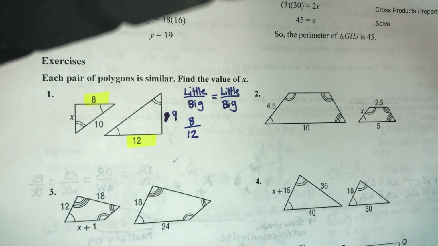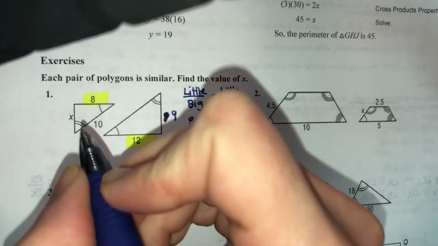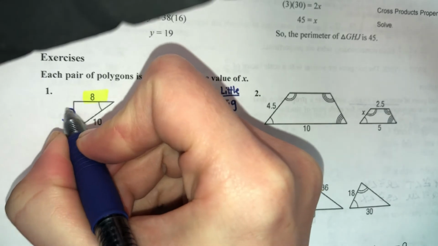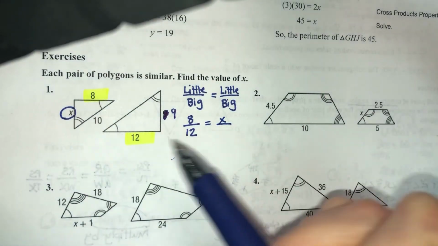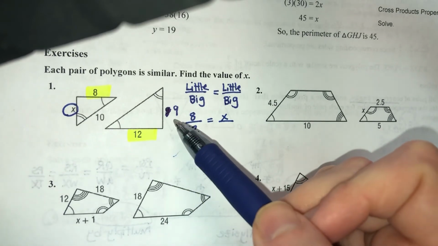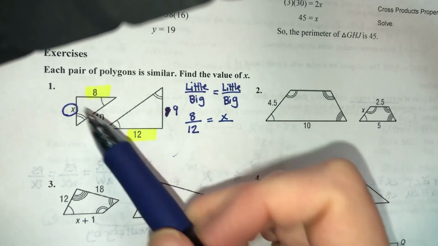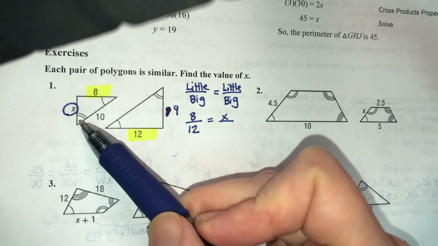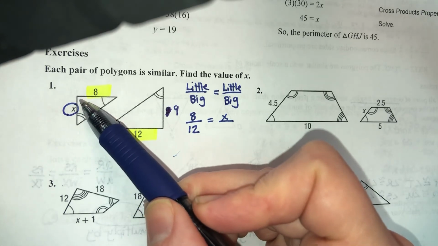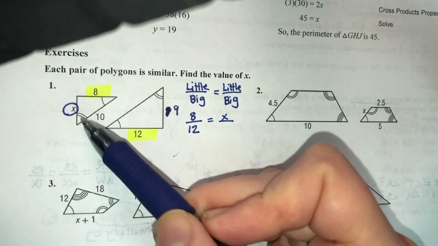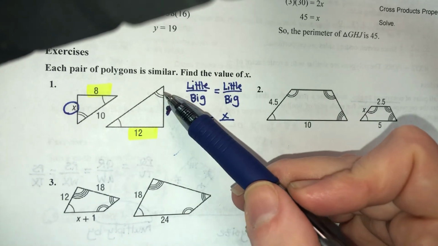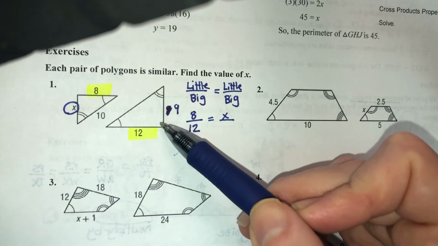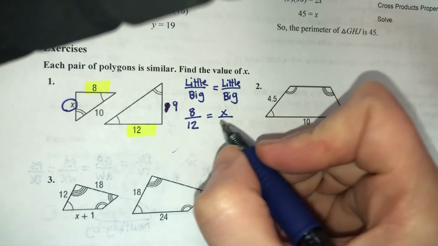Now, we have to find x. X is on the little triangle here. So little side x goes with which side on the big triangle? Well, we hope it's the 9, because it's the only other number we have. But the double arc and the no mark angle are surrounding the x, and this is the double arc with the no marks angle surrounding the side with the 9.